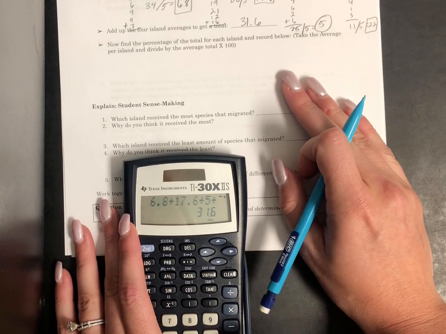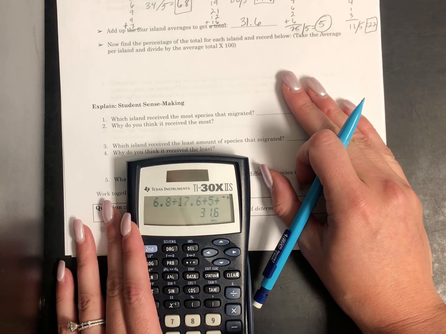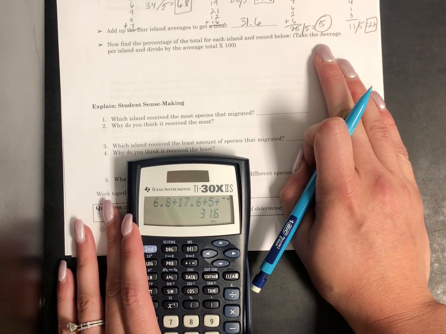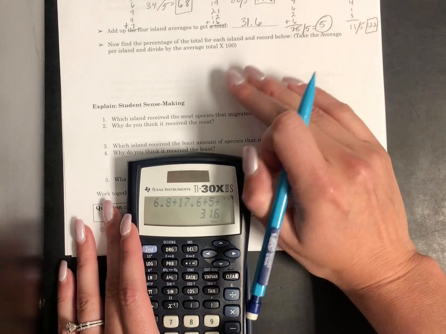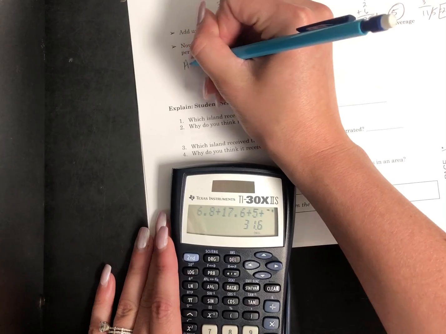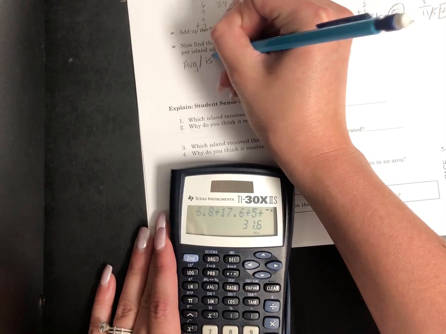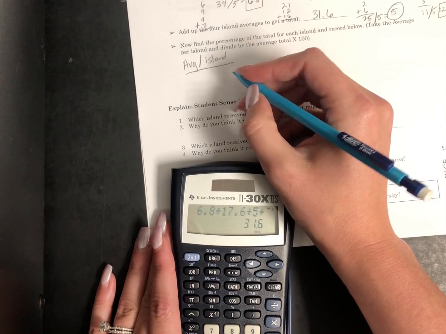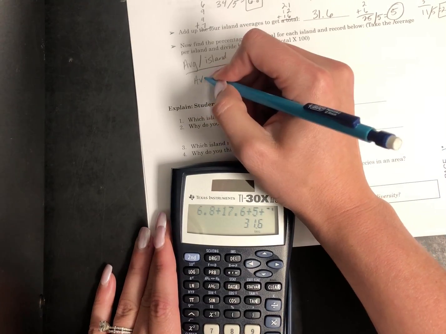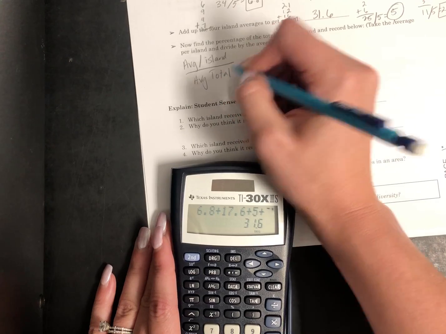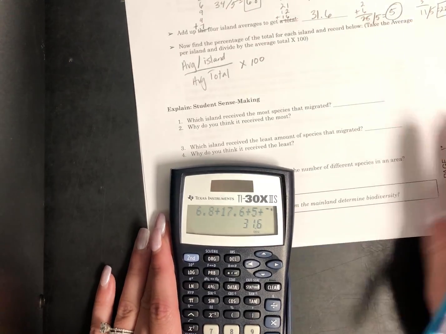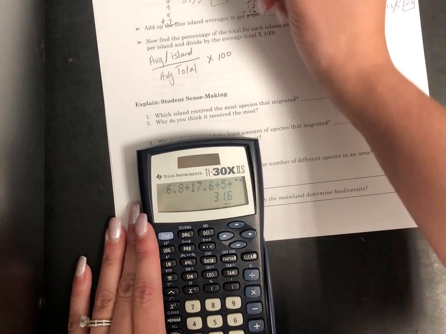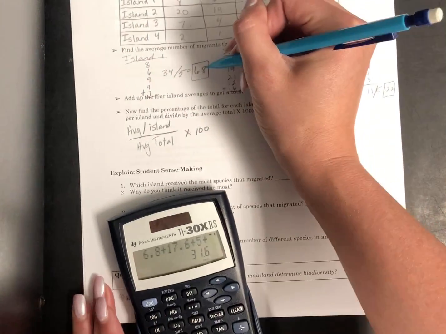So now the next problem. Find the percentage of the total for each island and record below. In order to find this, we need the average per island divided by the average total times 100. So for each island, we're going to start with Island number 1.